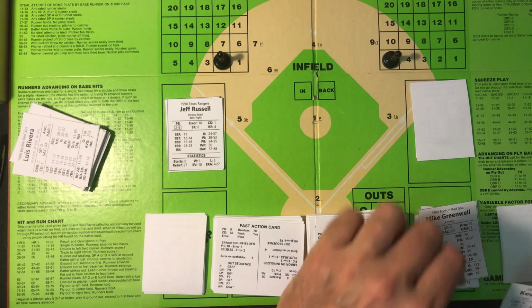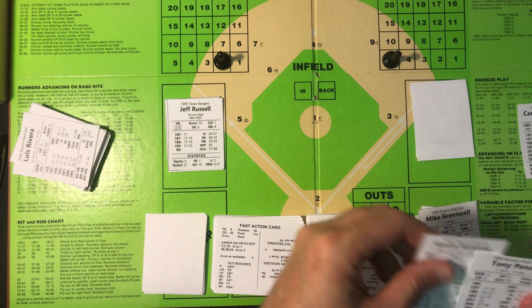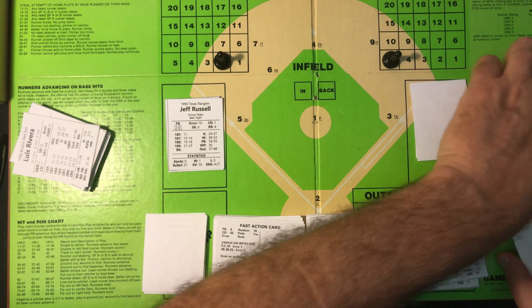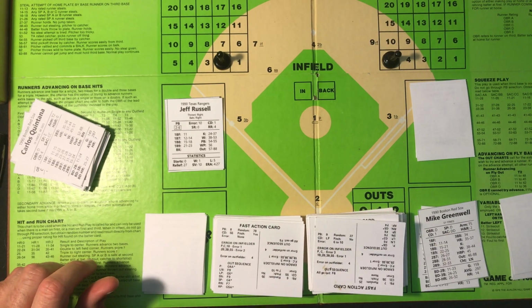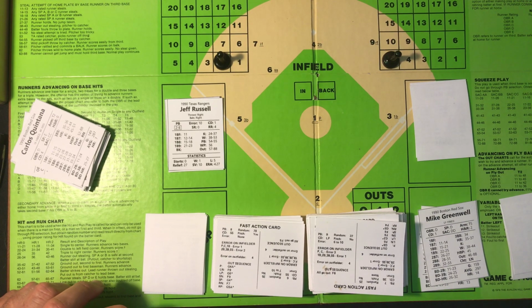Quintana. So Quintana's out, and Kevin Romine is in. He's a B runner. Kevin Romine. K. Romine. Pinch runner for Quintana. Bottom of the 9th. Okay, no, there's no space to write real notes on here. I just stuck it in wherever I could.